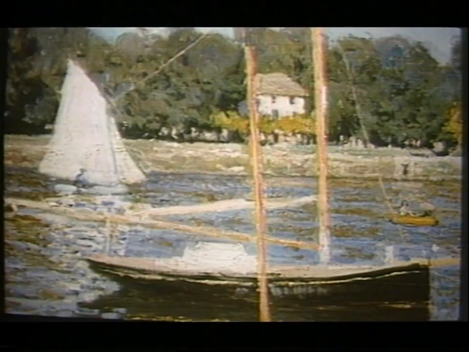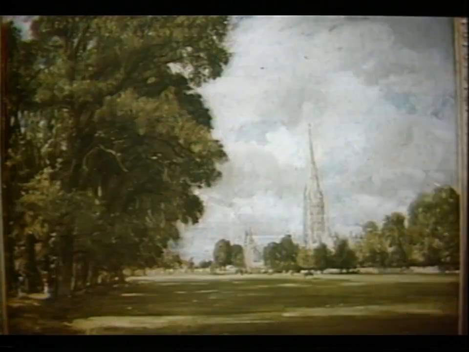This is a good example of a high key with major to intermediate contrast. This would be a middle key with major contrast. Here's an excellent example of a high key with a minor contrast.